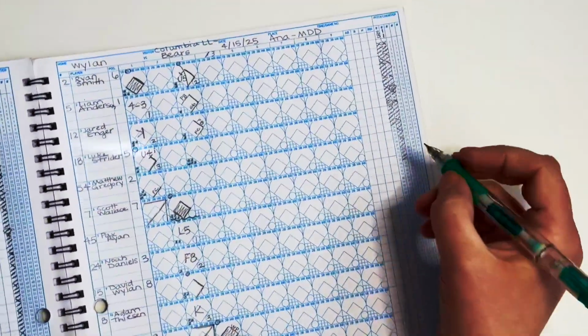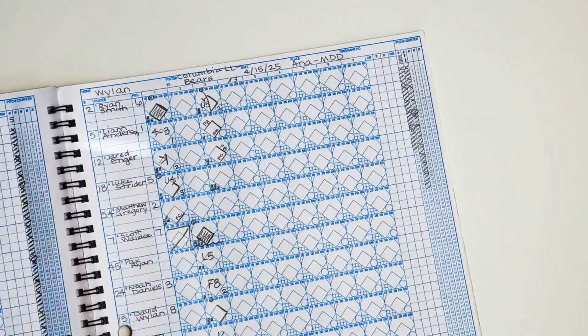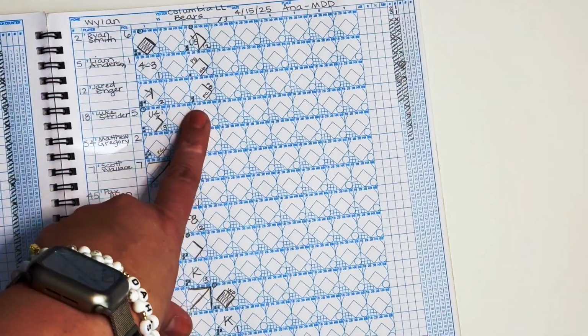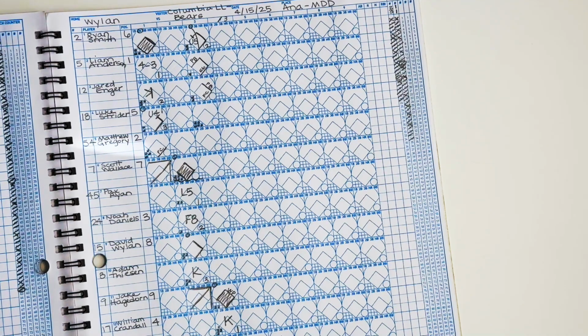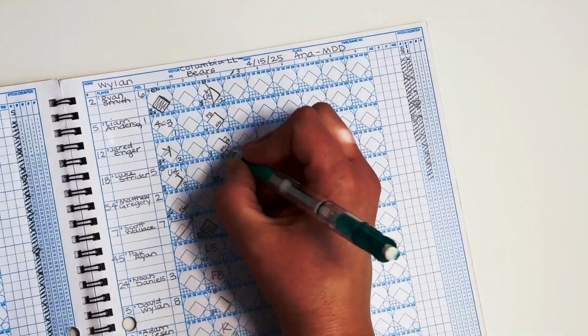Okay, and then of course, note the pitch. So Liam advanced from second to third, and Jared advanced from first to second, both on the passed ball. All right. Luke Strider is sitting here with our full count. And he is going to go ahead and strike out as well.